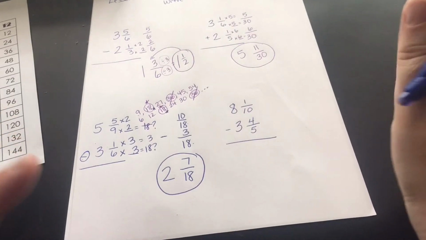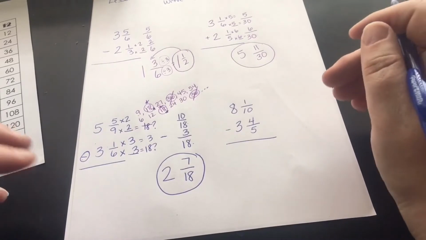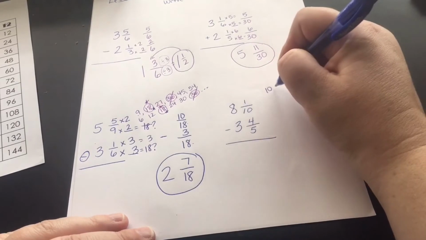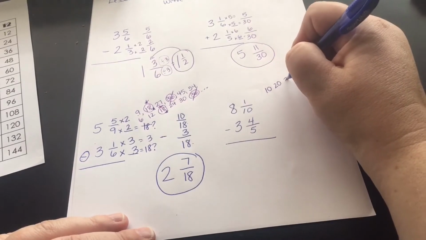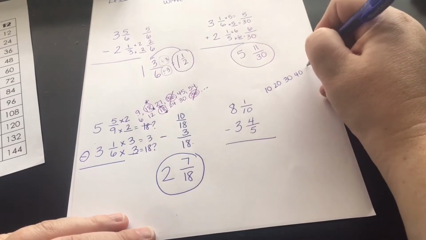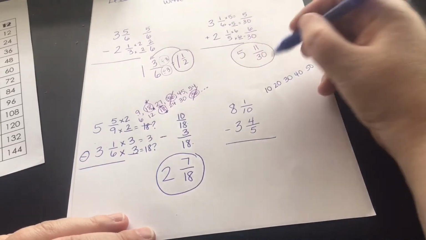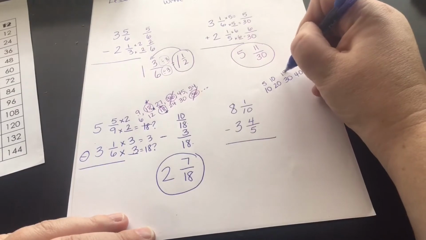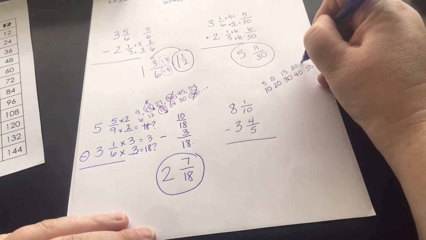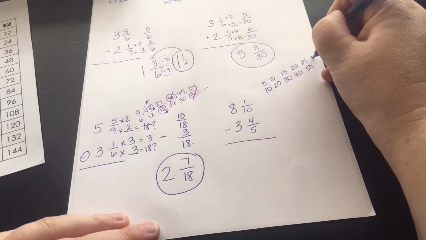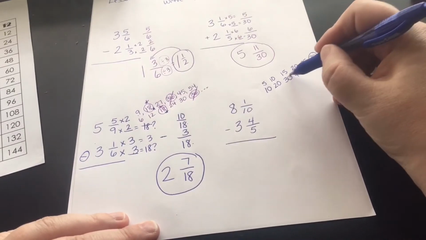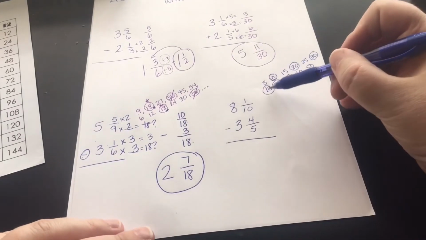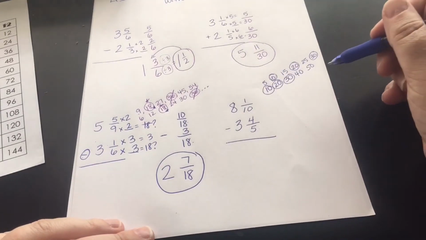So let me back up and tell you, let's get to the common denominator. So I've got my 10 and my 5. Well, 10 times 1, 10 times 2, 10 times 3, 10 times 4, 10 times 5. I know that'll work, right? And then I'll do my 5s. 5 times 1, 5 times 2, 5 times 3, 5 times 4, 5 times 5, 5 times 6. So you can see we have multiple numbers that they have in common.